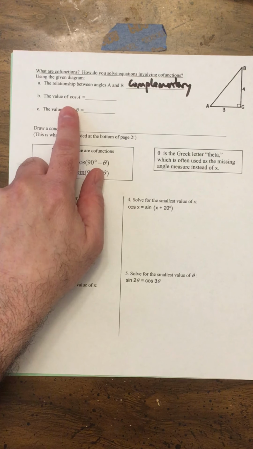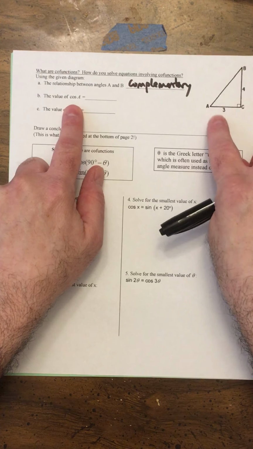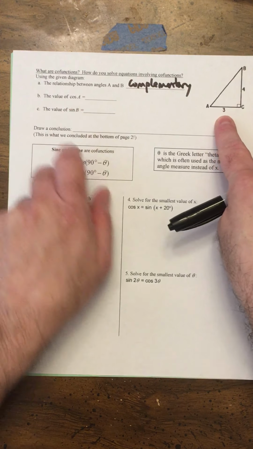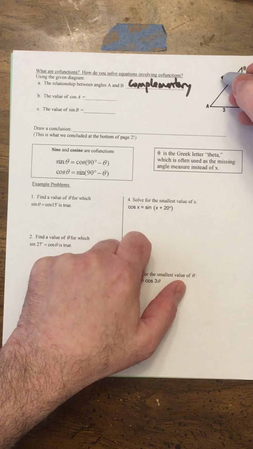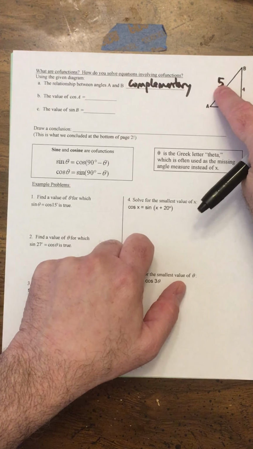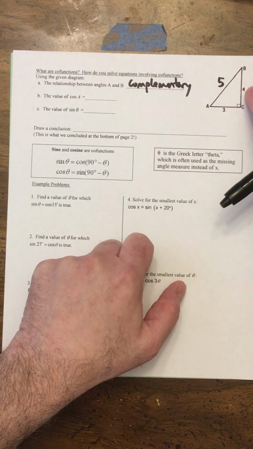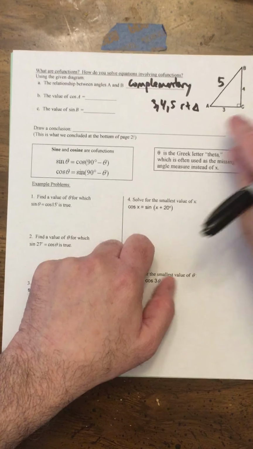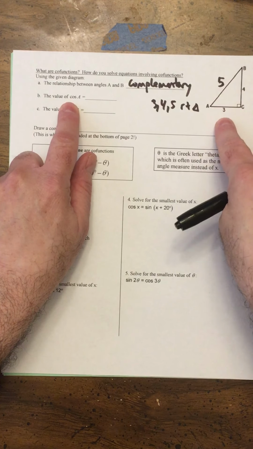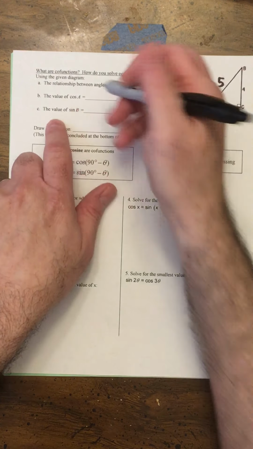Now, the value of cosine of A in this problem is 3. Oh, actually, we need to use the Pythagorean theorem to find that side. A squared plus B squared equals C squared. That side's going to be 5. We could also call this a 3, 4, 5 right triangle. Okay? So cosine of A is going to be 3 over 5, which is adjacent over hypotenuse.